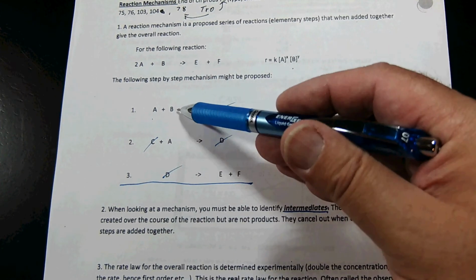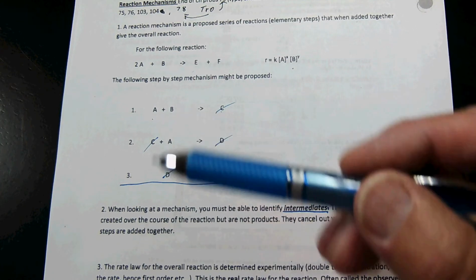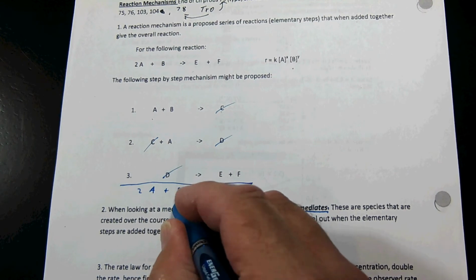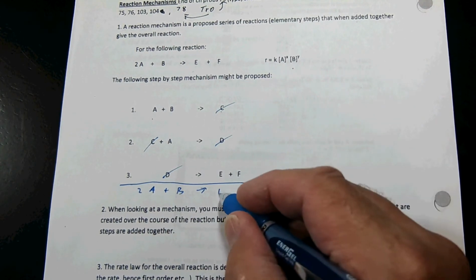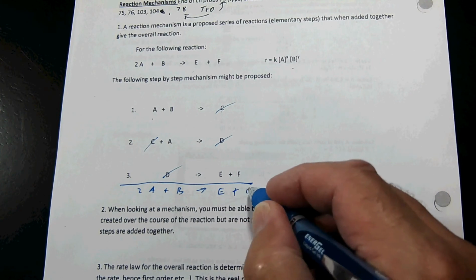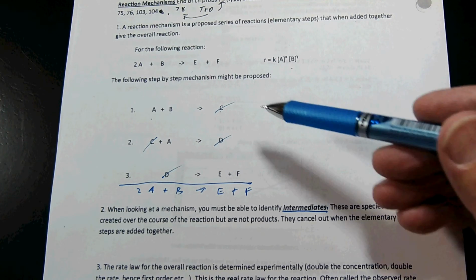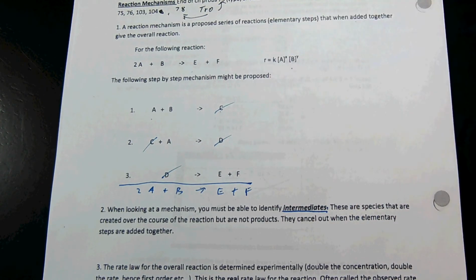Add up all of the things on the left side of the arrow. You have 2 molecules of A plus a molecule of B, and they're reacting to produce E plus F. So if nothing else, your mechanism had better add up. If you add up all the elementary steps, you'd better get the overall reaction.